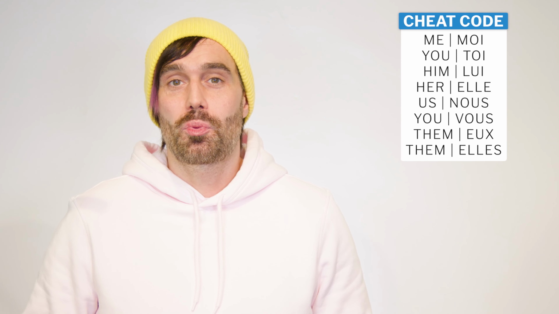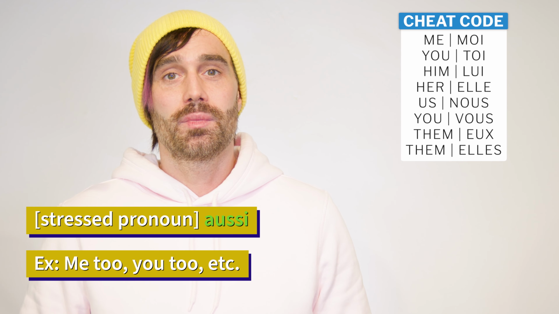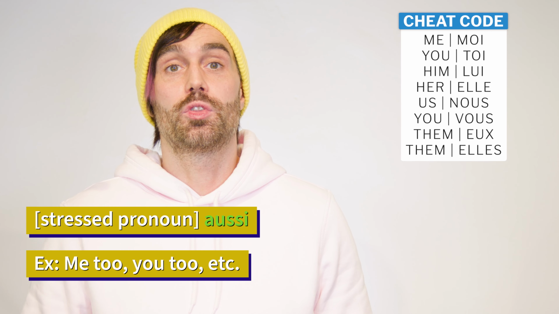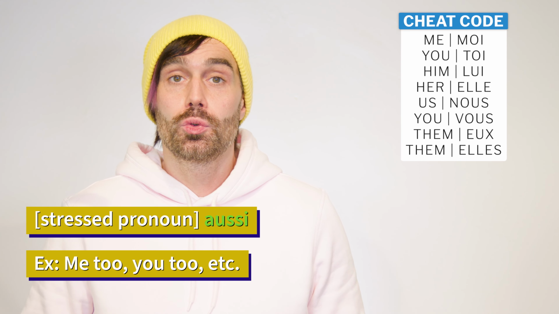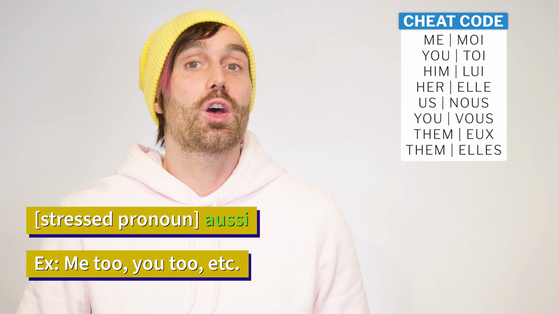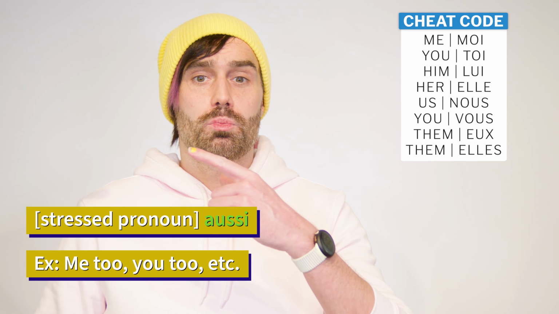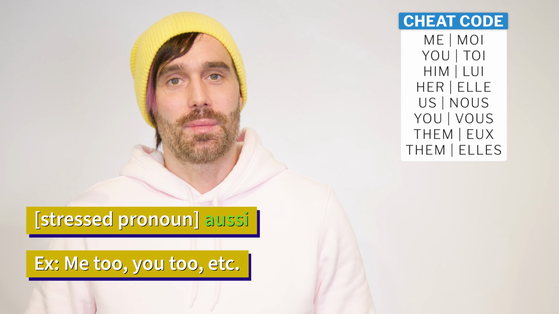Finally, there are two expressions you need to know with the stressed pronouns. You can take any of them and add the word aussi, which means too, with two O's, or as well. This will mean me too, you too, him too, or so do I, so do you, so does he, etc. So let's go over our list of stressed pronouns here and add the word aussi to hear them all.